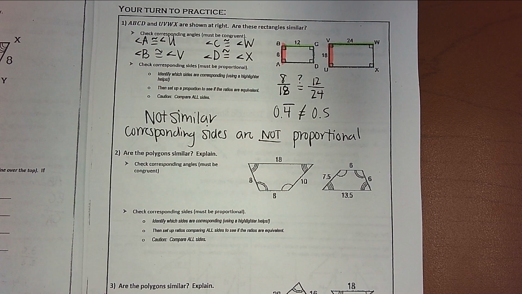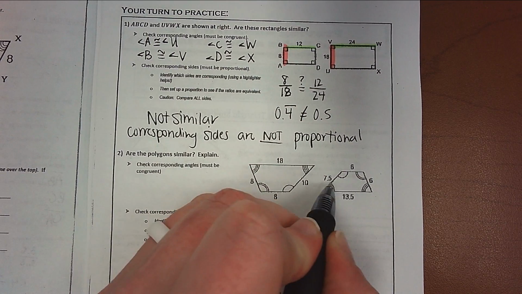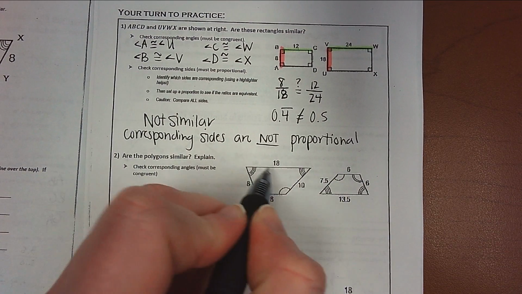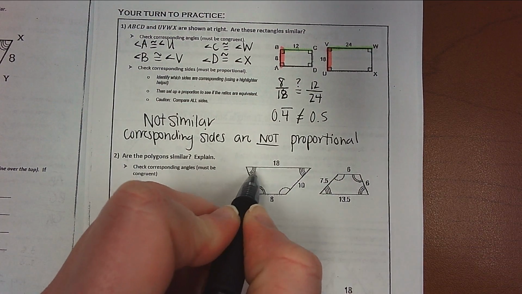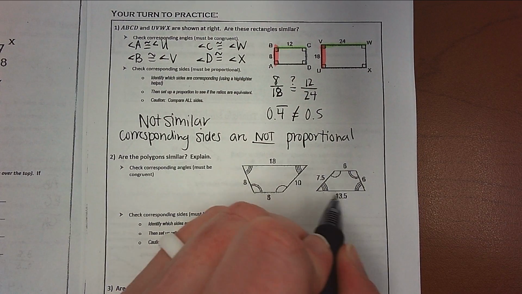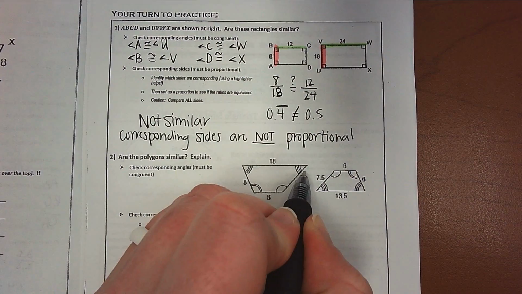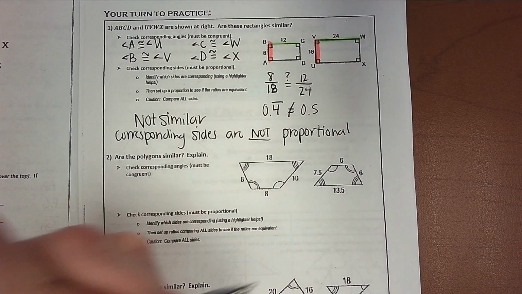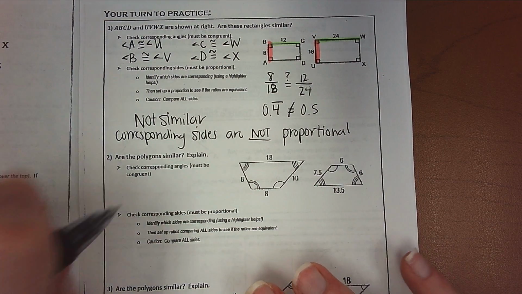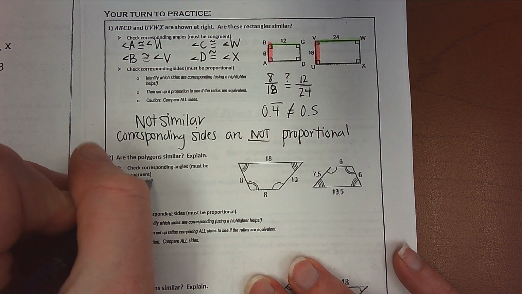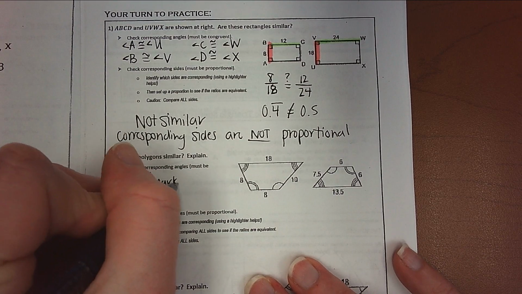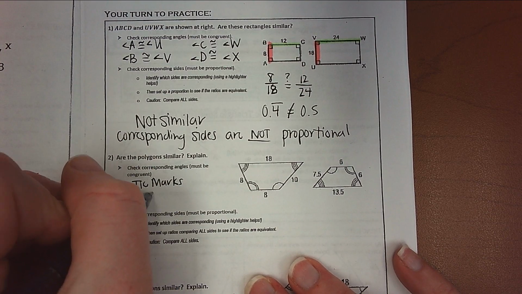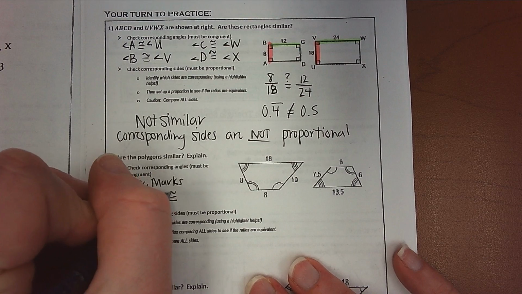In this next example, we have two quadrilaterals. We're checking corresponding angles first. So in this case, I can see there's one tick mark, 2 and 2, 3 here and 3 here, and then 1, 2, 3, 4, 1, 2, 3, 4. Those will get tiny, but all of the tick marks show us that corresponding angles are congruent.